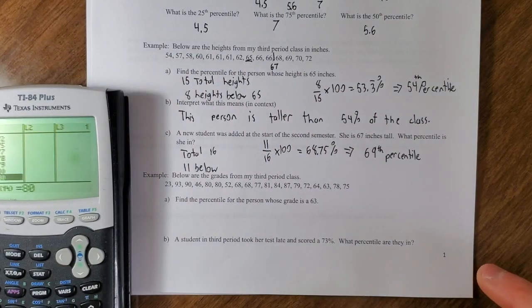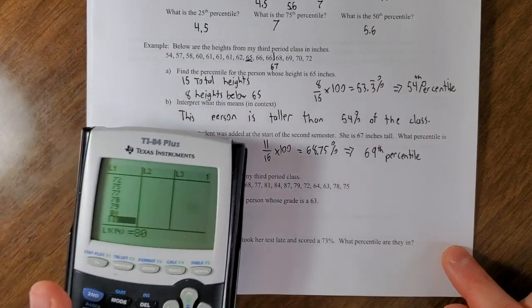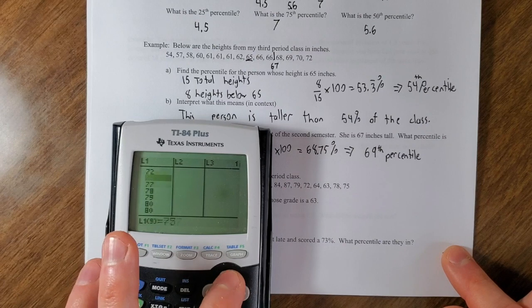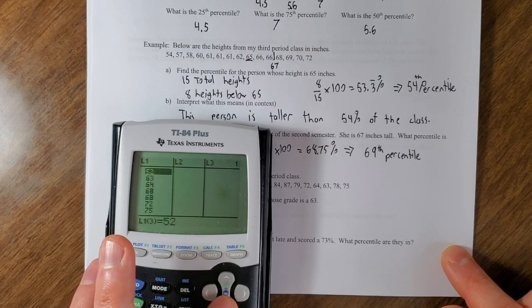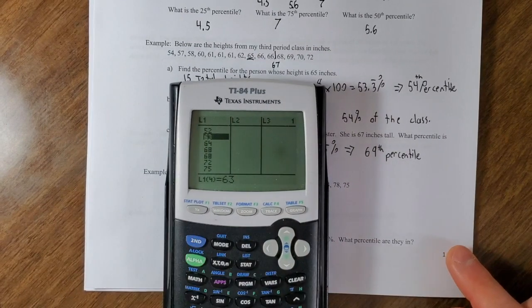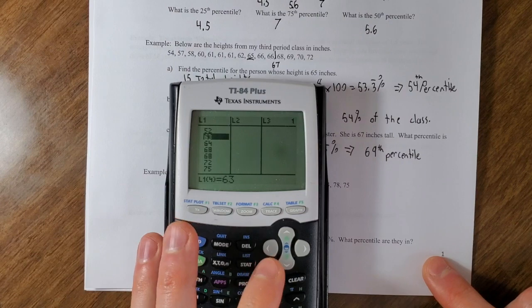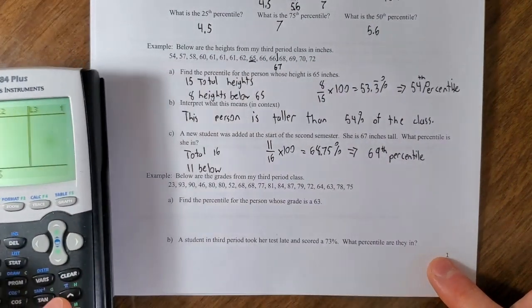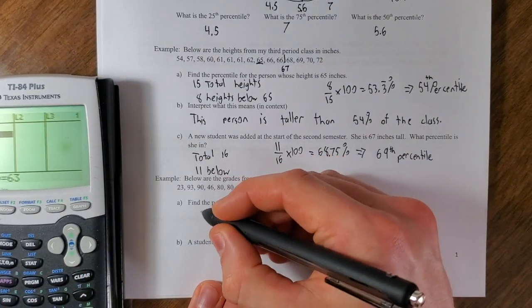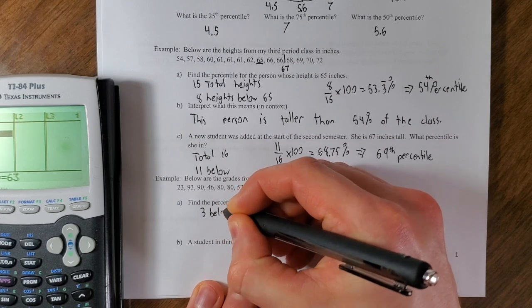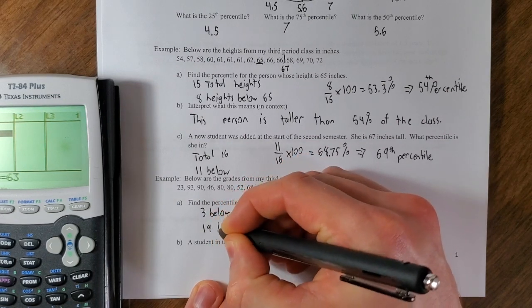So when we say what percentile is the person whose grade is a 63, well, I'm going through my list and I'm looking for 63, and that is the fourth number on our list, which means we've got 3 numbers that fall below that. In our total of our list, we had 19 entries total. So we could say we have 3 below and 19 total.